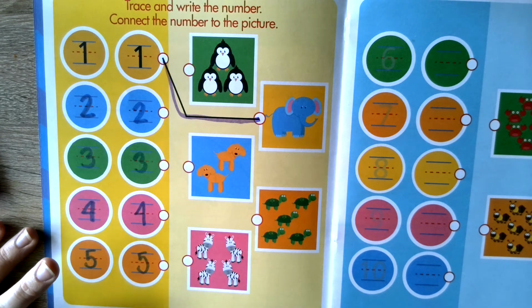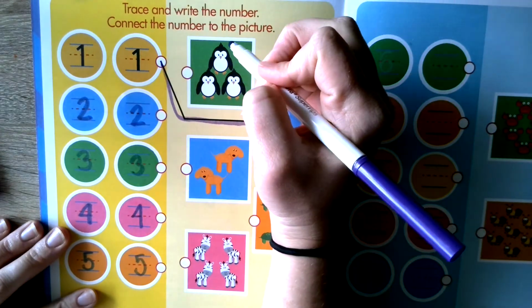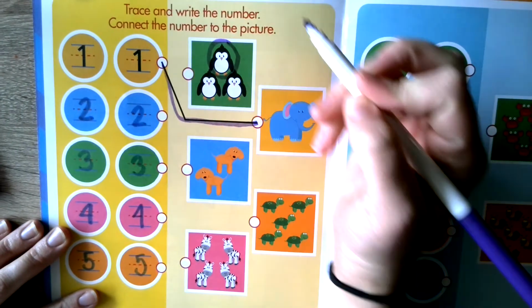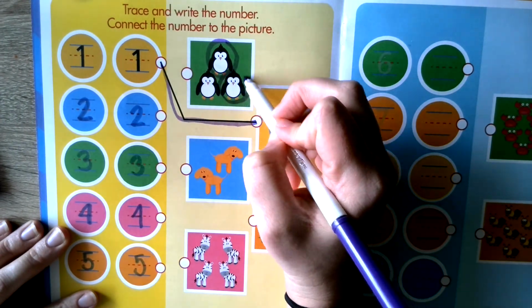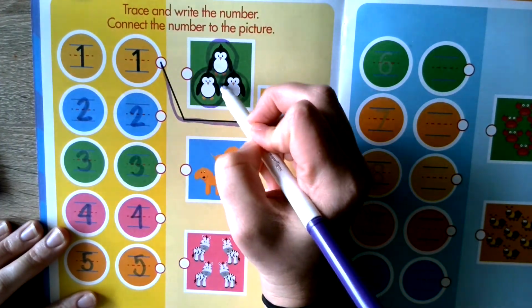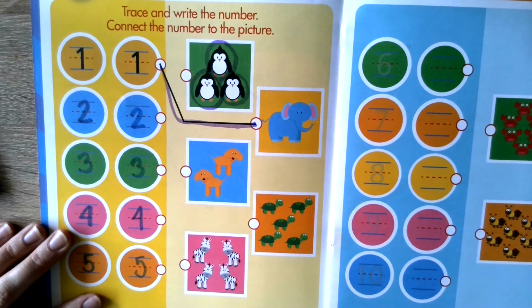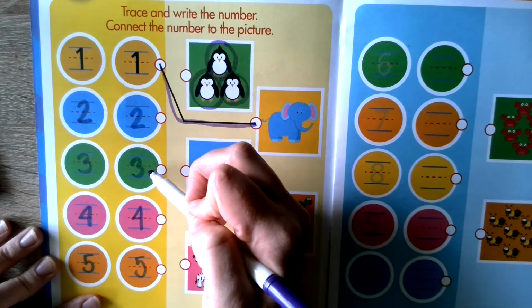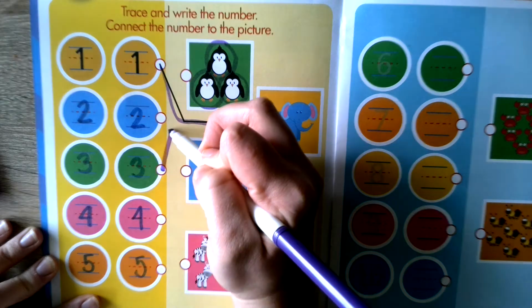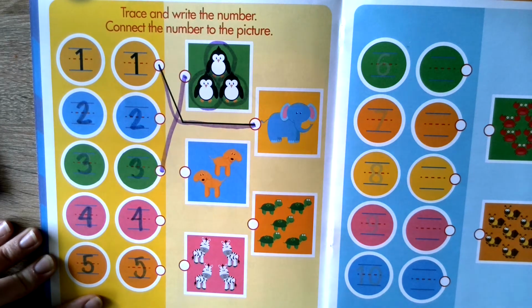Let's count these penguins. So I have 1, 2, 3. So I have 3 penguins. My number 3 is right here. So I'm just going to connect those 2 circles.